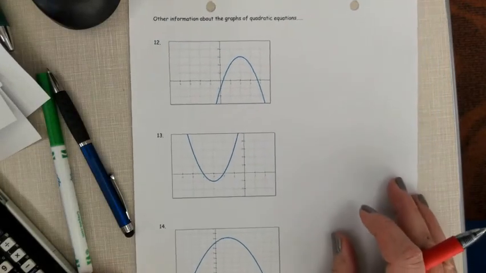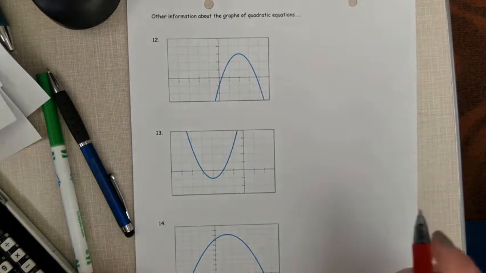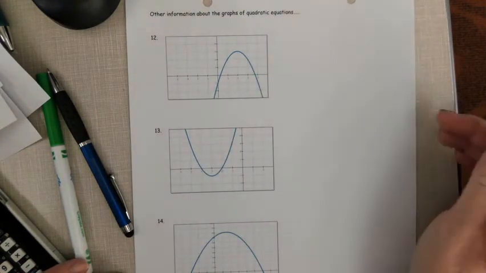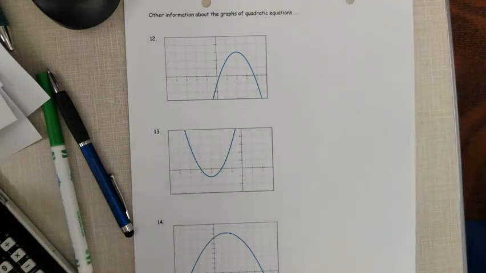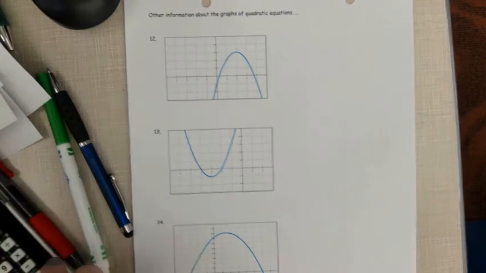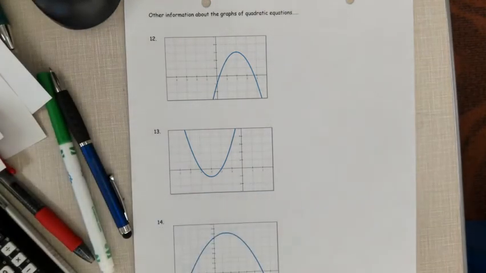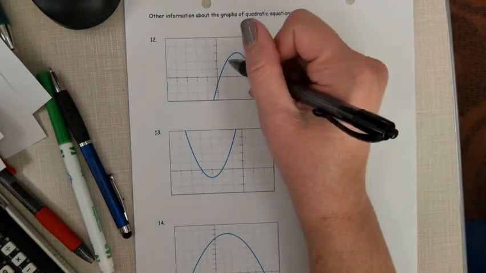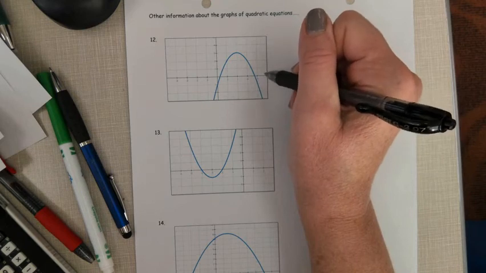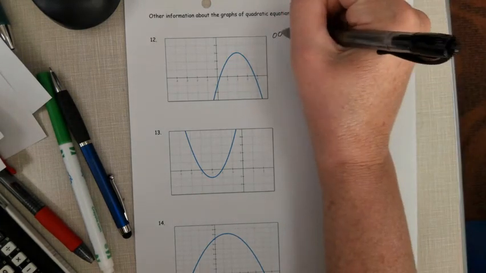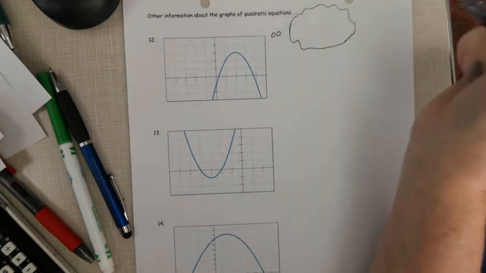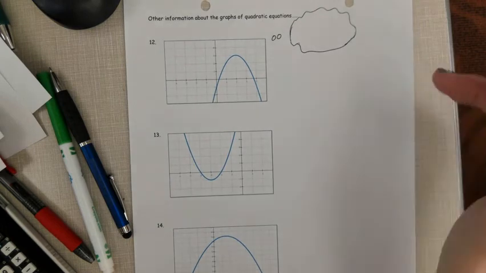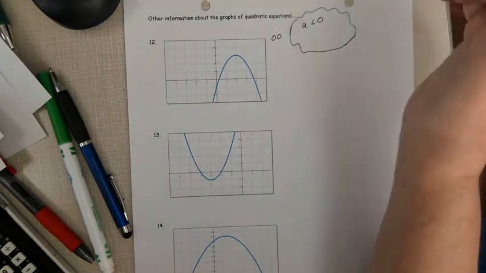Okay, and finally, on this probably 2-day lecture, other information about the graphs of quadratic equations. I would normally always use pencil, but it's hard to see, so I'll just use this black one. So this parabola is opening down, which tells me that a is negative. As you start to look at parabolas in Module 2, we want you to always compare it to the parent graph. So I already know that a is negative.